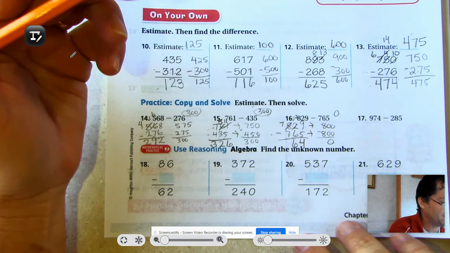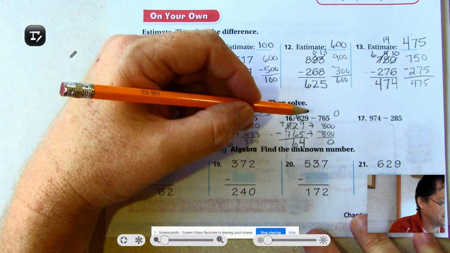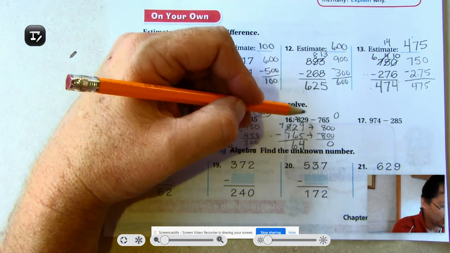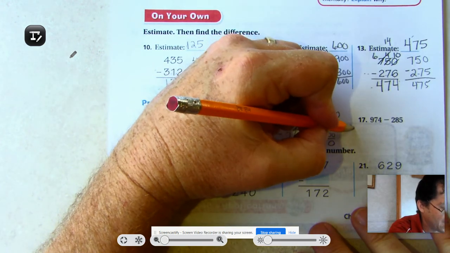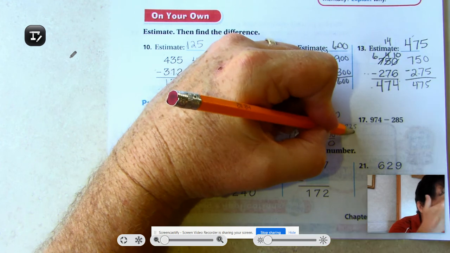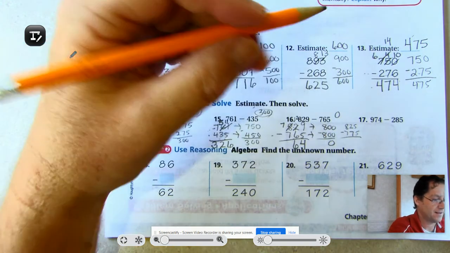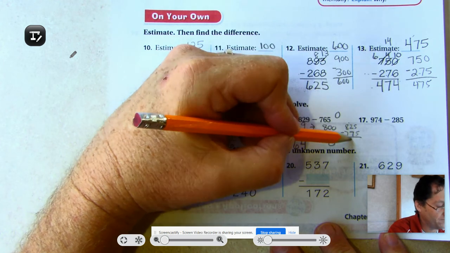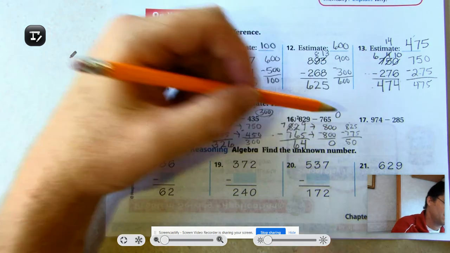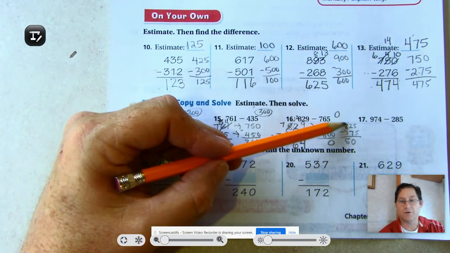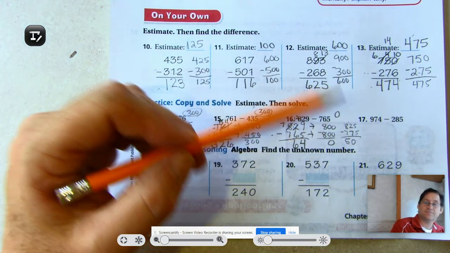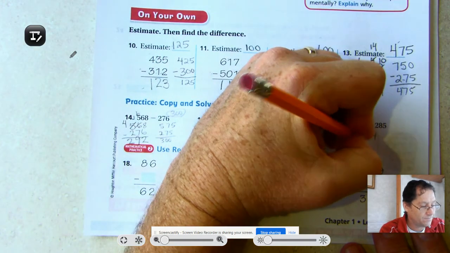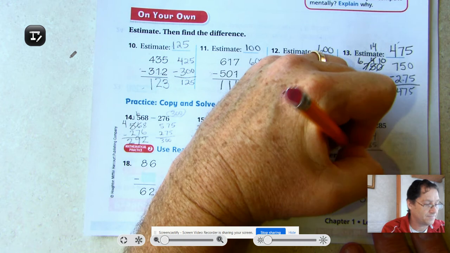So what could we have done differently to get something closer? We could have gone 825, take away 775, and then to go from 775 to 825 would have been 50. So it might have been better for us to round or use compatible numbers in this case. Okay. All right, and finally 17, 974, take away 285.